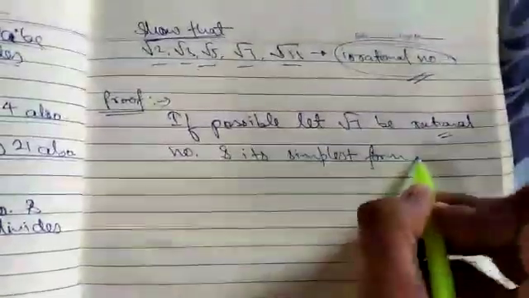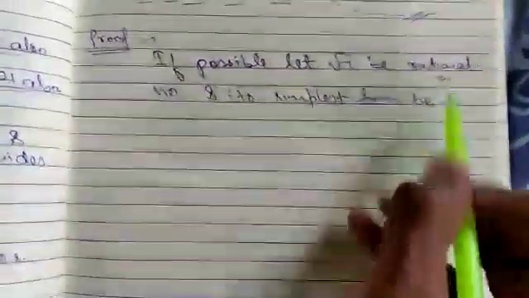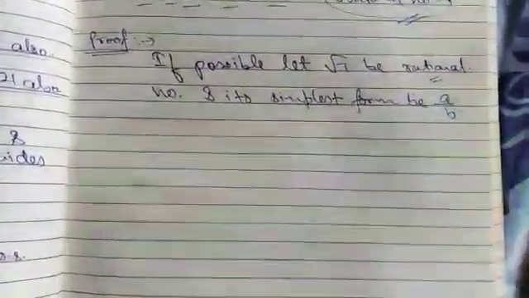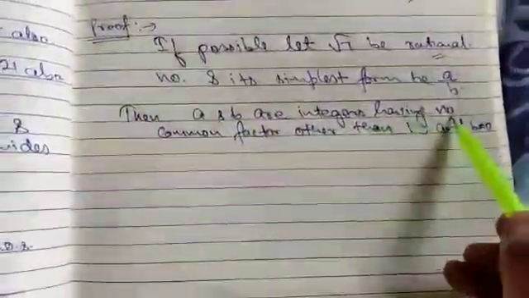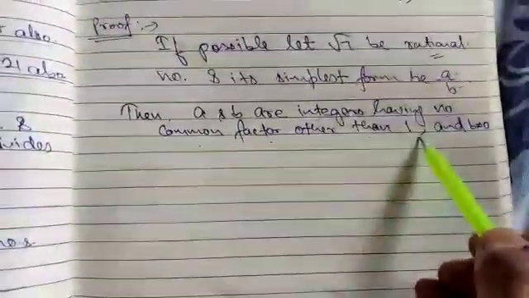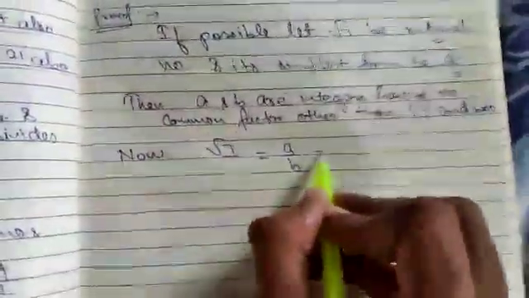and in its simplest form be a by b. We know that in simplest form there is no common factor between a and b. So we are going to write it as a and b are integers having no common factor other than 1. If a and b have any common factor, then it is not in its simplest form. So now root 7 is equal to a by b.